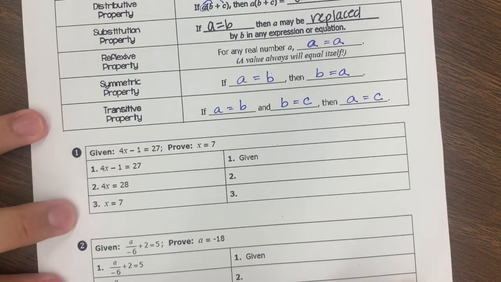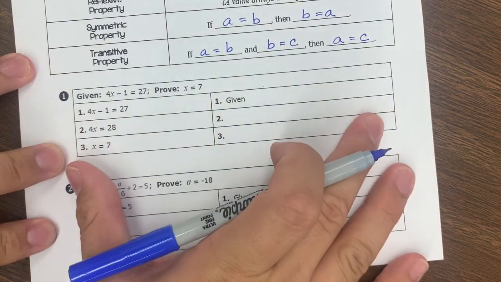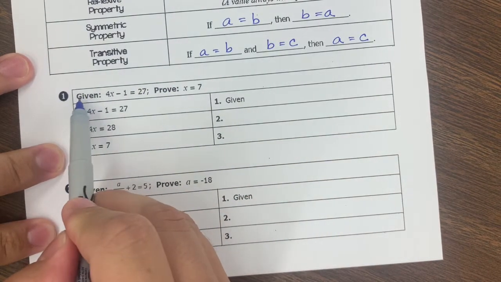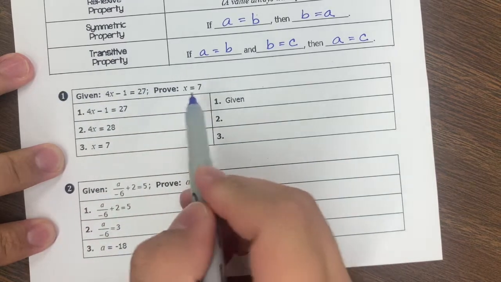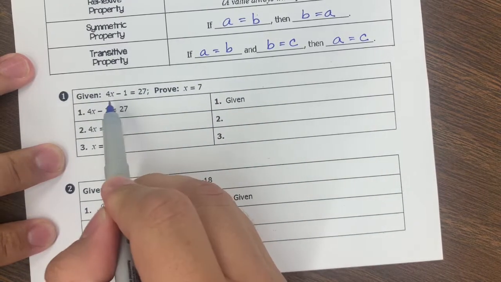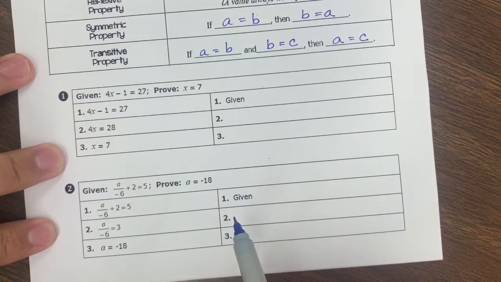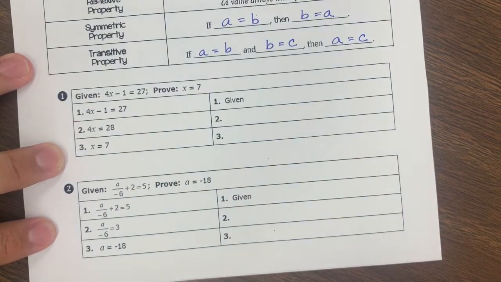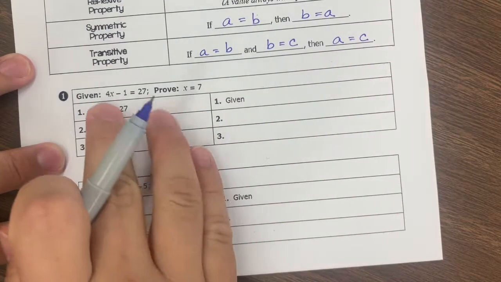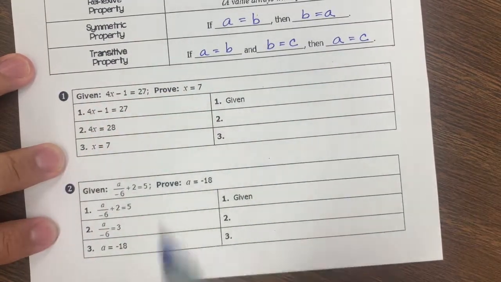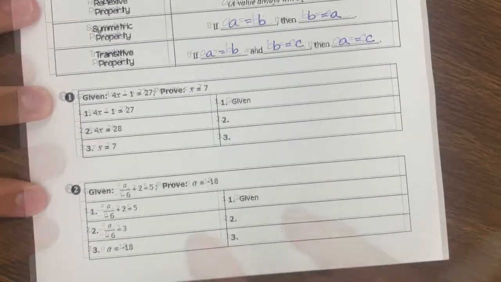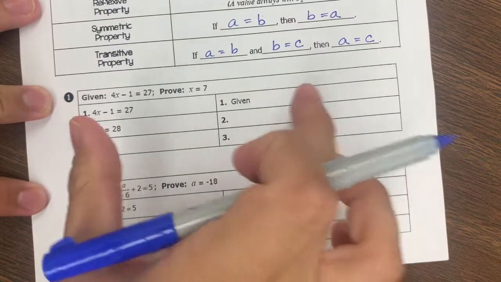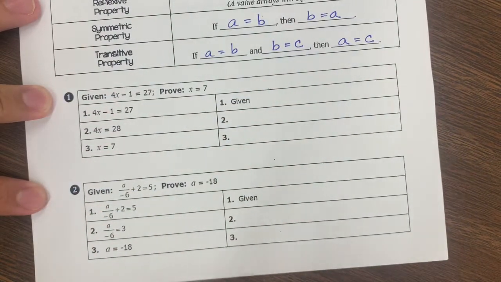This is the format of what your proofs are going to look like. They're going to give you a given statement, and tell you, given this statement, we want you to prove this over here. In this case, given that 4x minus 1 is equal to 27, prove that x is equal to 7. In the past, if I've given you a problem like this, you would just go straight forward, add 1 to both sides, then divide by 4. But this time we're going to follow a specific process, and actually explain the reasons why each of those steps works.